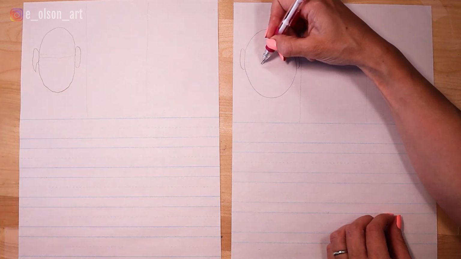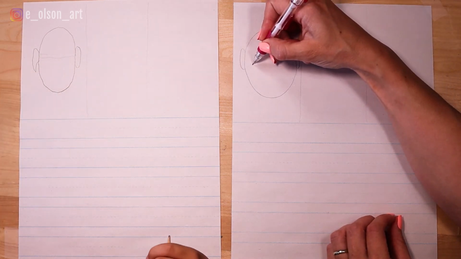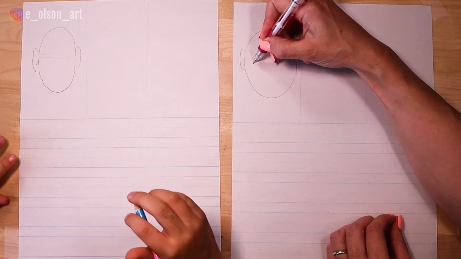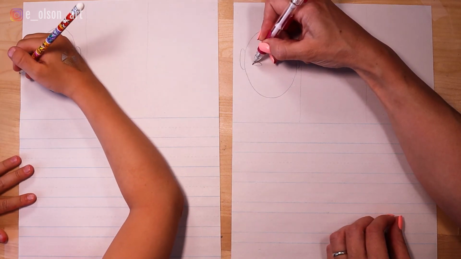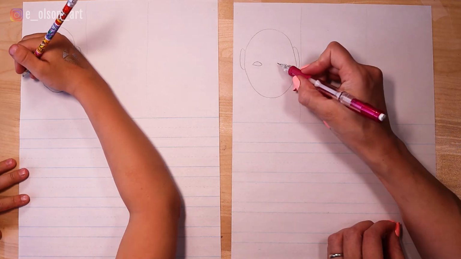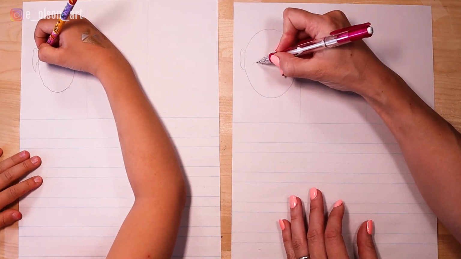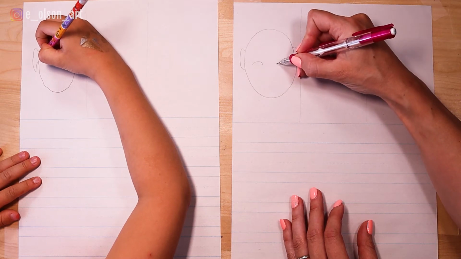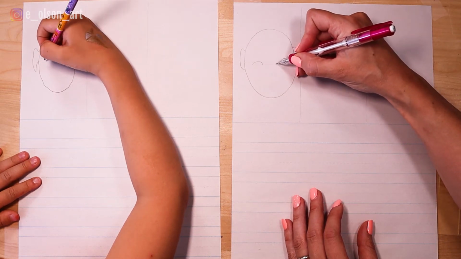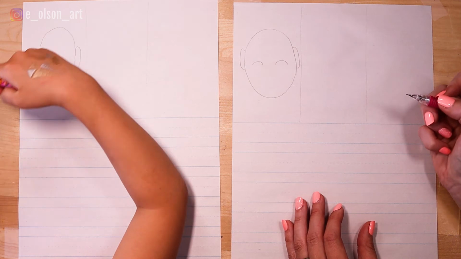Yeah. Okay, so let's start by drawing an almond shape for the eyes. So it's kind of like 2 skinny half circles, one on top of the other. We're making cartoon faces here, so it's okay if they're not perfect. So just do an upside down half circle, like that.